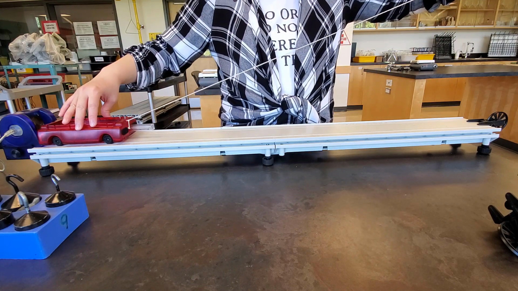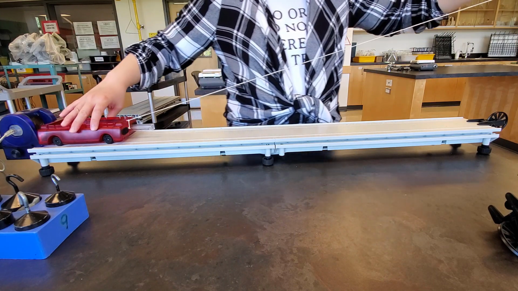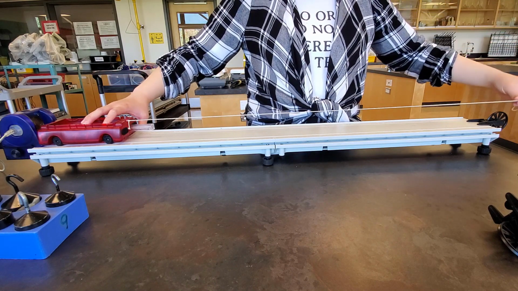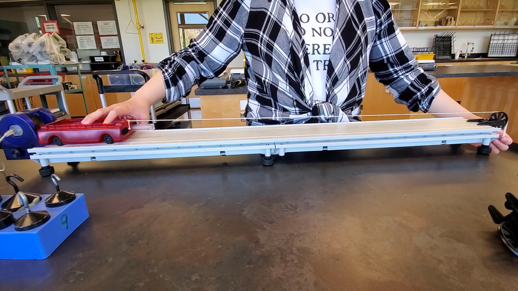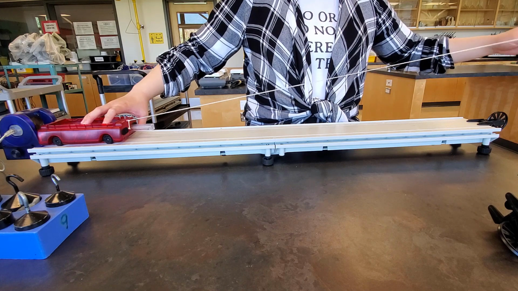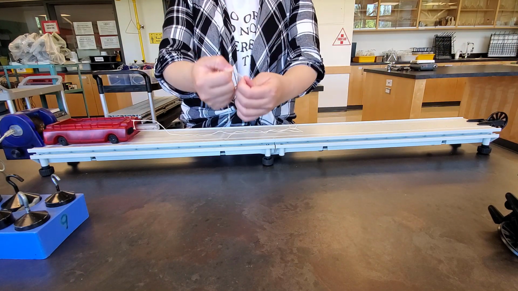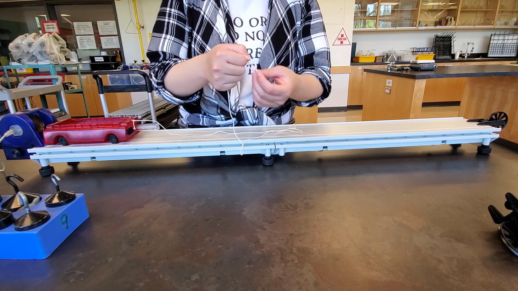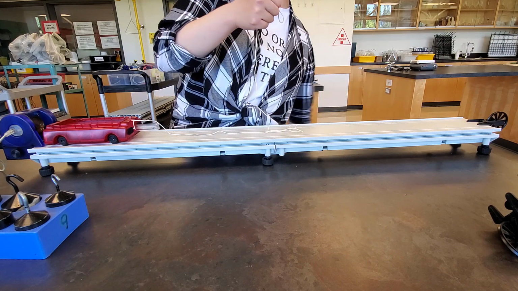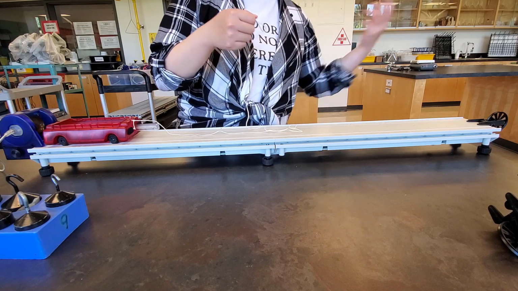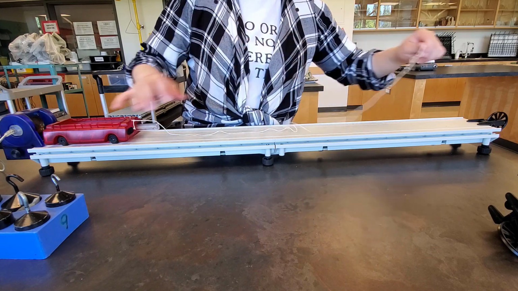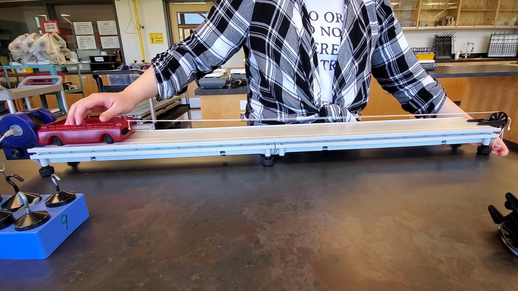So I need a string that is not too long and not too short. I want it long enough so it actually goes over my pulley, but I don't want it long enough so it touches the ground on the other side. Why? Because when I hang the mass on the side, I need enough space. I need the mass to actually be able to fall to the floor. If it were all string, then there's not much distance for my mass to fall on the other side. So I can't have it too long either.